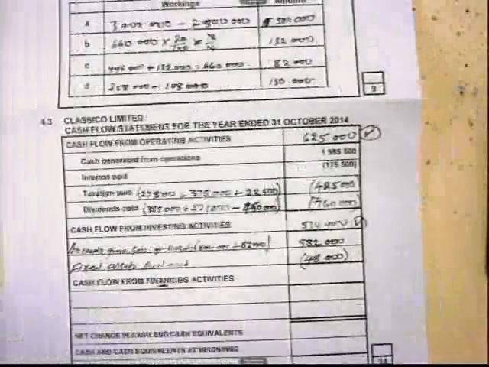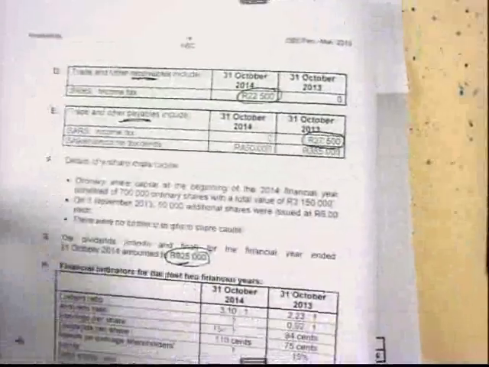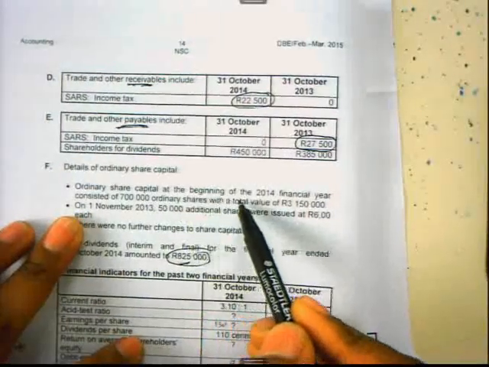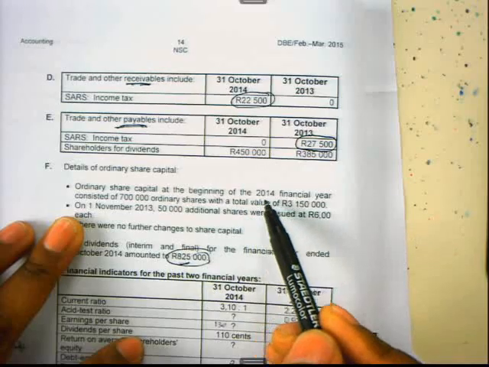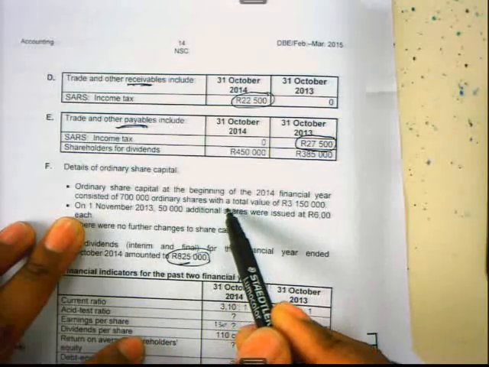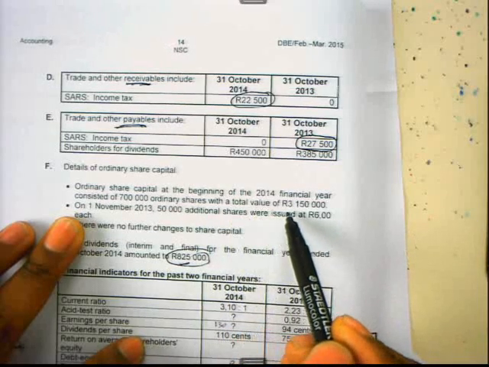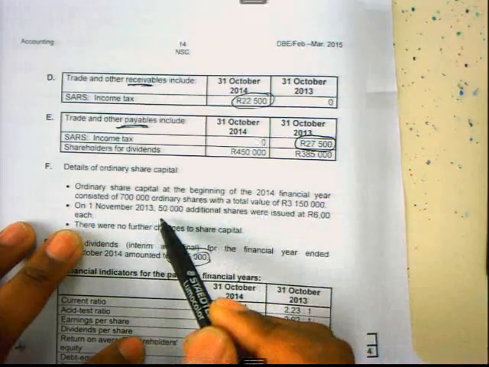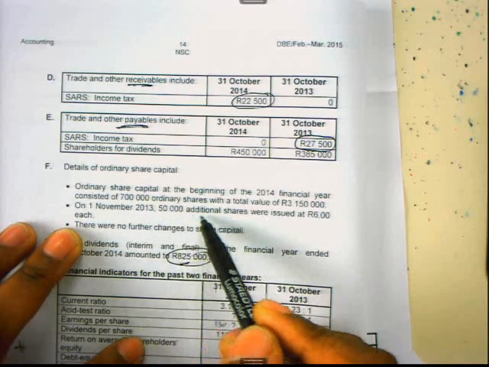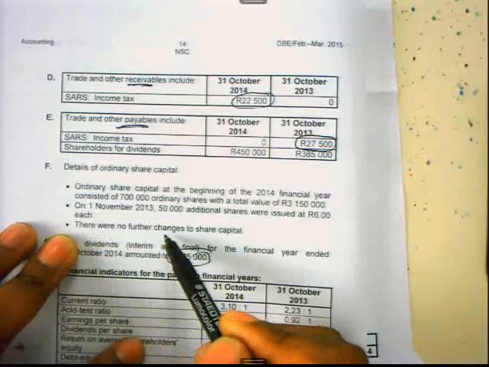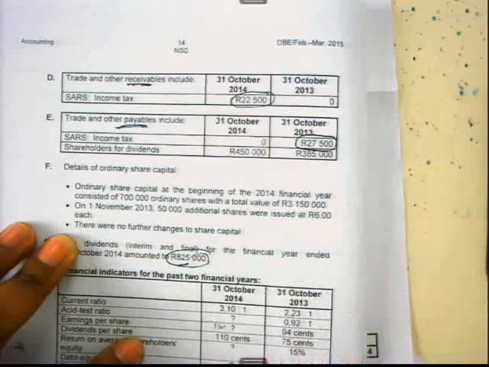Now let's go and see what happened there. Ordinary share capital at the beginning of 2014 consisted of 700 ordinary shares with a total value of 3,150,000. On 1 November, 50,000 shares were issued at 6 Rand each. There were no further changes to share capital.